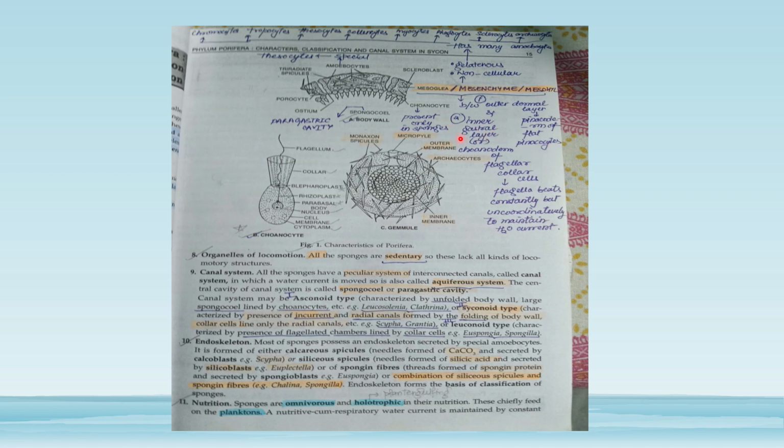Okay, and the other layer is the inner gastral layer. I told earlier, the choanoderm of flagellated collar cells. Flagella beat constantly but uncoordinatedly to maintain the water current. They move constantly but uncoordinatedly, because the majority of them move in the direction in which the water current goes. A few exception cases are also there.